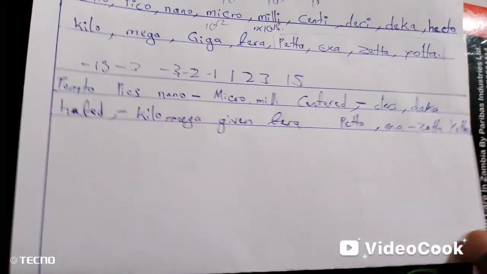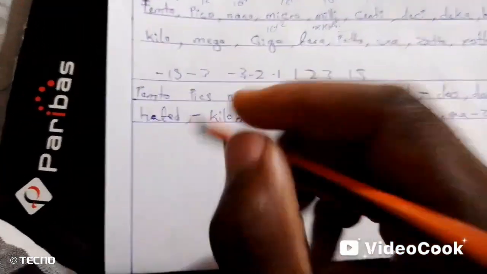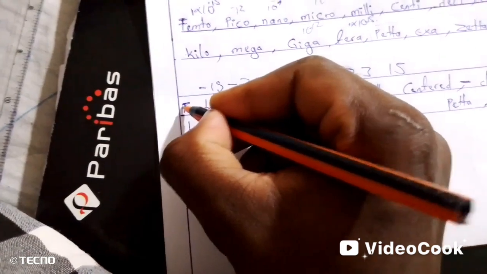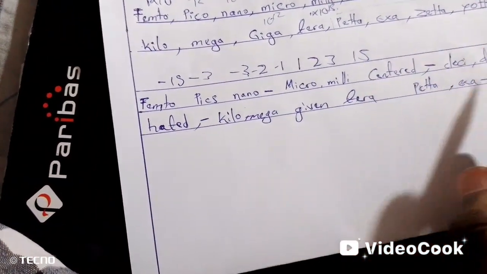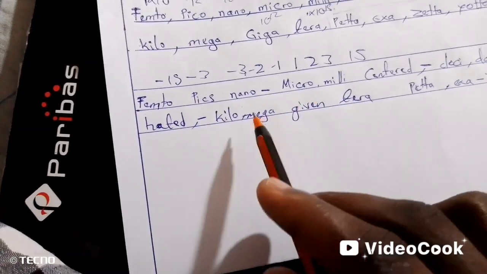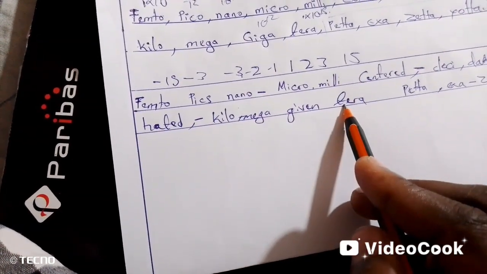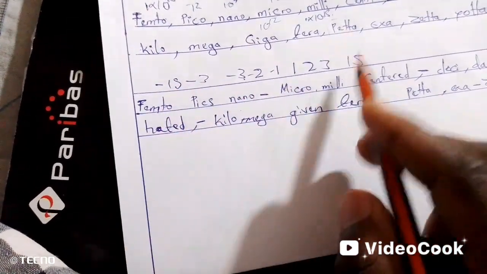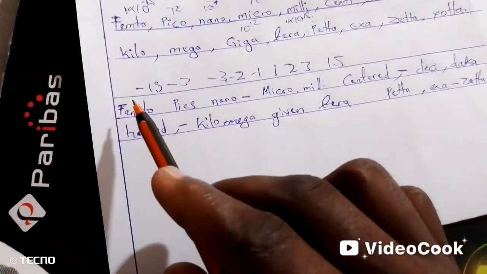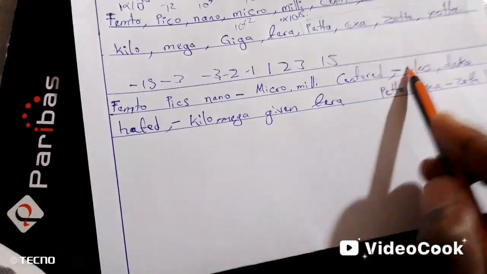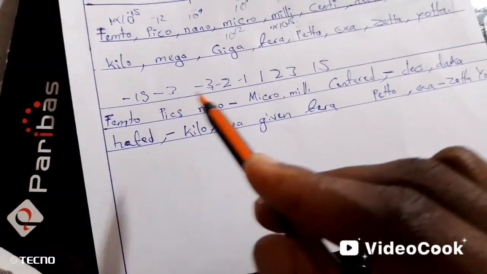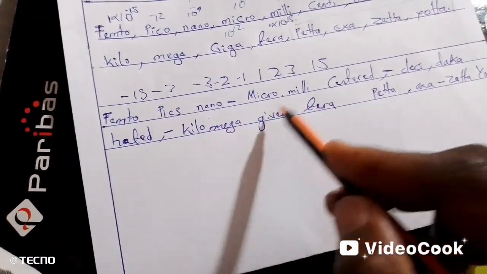Easy way of remembering them: femto, pico, nano, micro, milli, centi, deci, deca, hecto, kilo, mega, giga, tera. So that's how you remember from negative 15 to 15. I repeat again: femto, pico, nano, micro, milli, centi, deci, deca, hecto, kilo, mega, giga, tera.